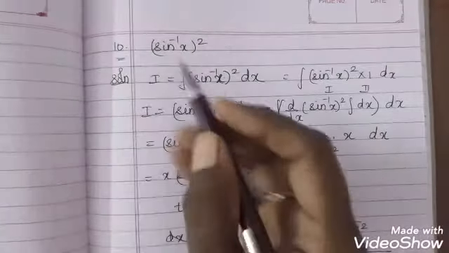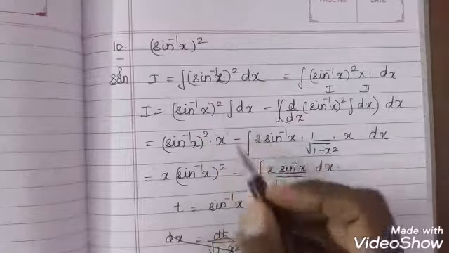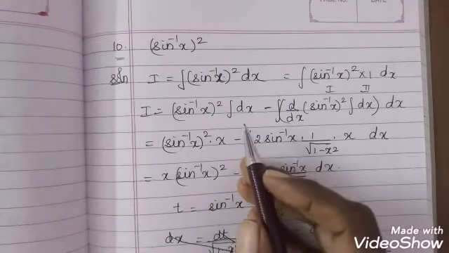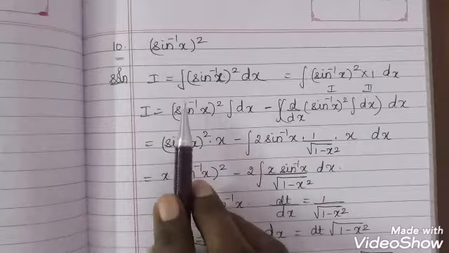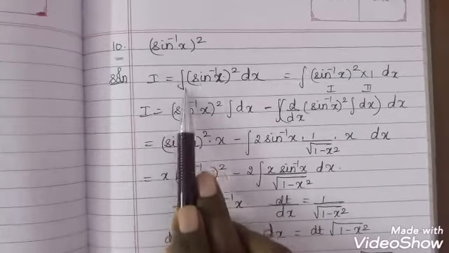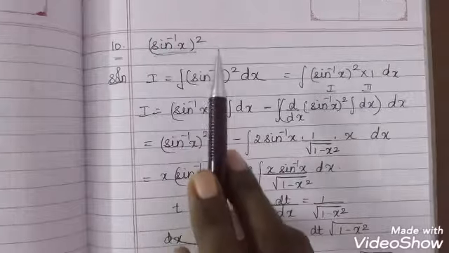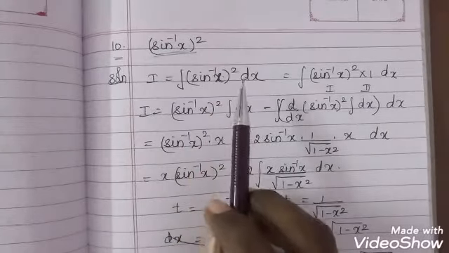So here the 10th question, it's sine inverse of x the whole square. Until now if you saw, you had product of two functions here. Okay, so here it's not like that. You have I equal to integral of sine inverse of x the whole square. It's not possible for us to keep it integrated as it is. It's not like differentiation here.